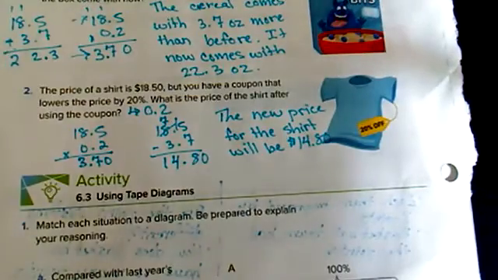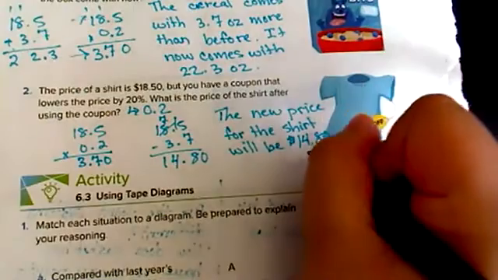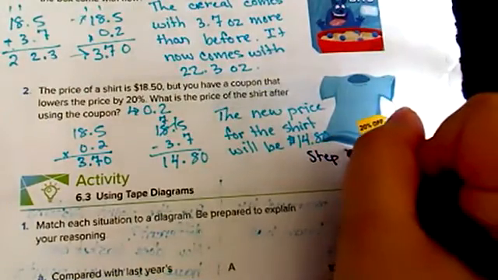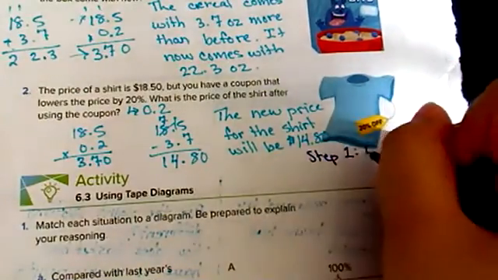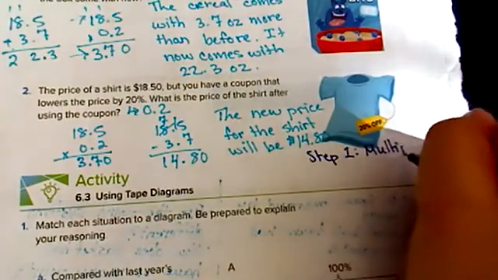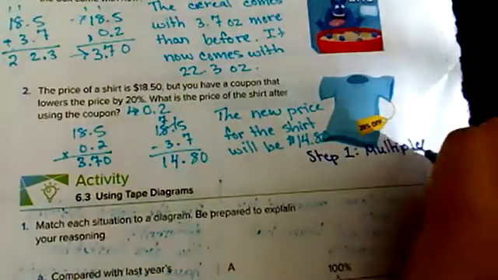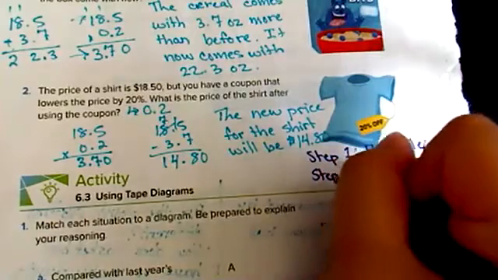So I just want to write down our 2 steps so we can remember over here. Step 1, multiply. And step 2 is add or subtract.